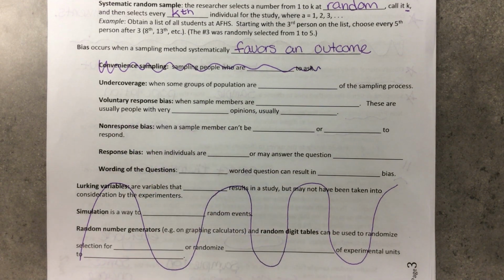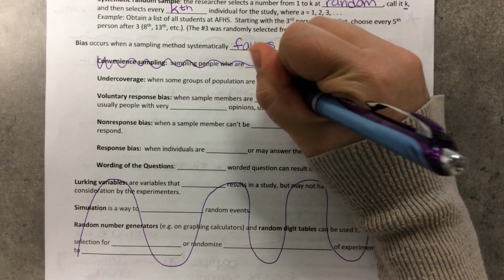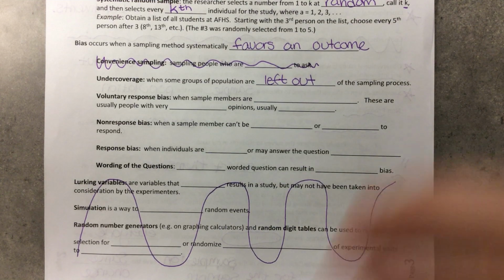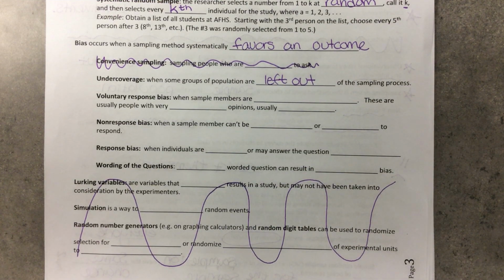Undercoverage. When some groups of the population are left out of the sampling process. Okay, so I lied. This one is your fault. If I said, hey guys, I'm doing a survey and I want to know the favorite pets of students in Apex Friendship, and I only ask the males in our class, would that be a good representation of the students in Apex Friendship? No, because there was a whole group, females, that was not covered. So undercoverage means that a group is undercovered or not covered at all. So people are left out of the sampling process.